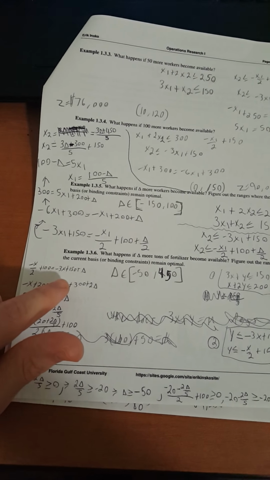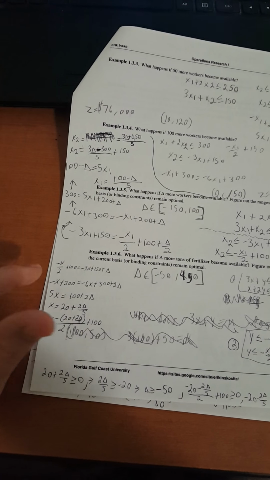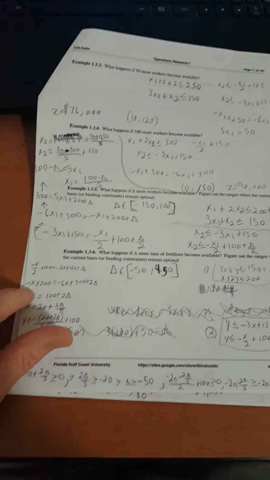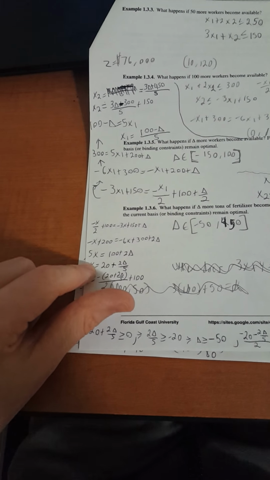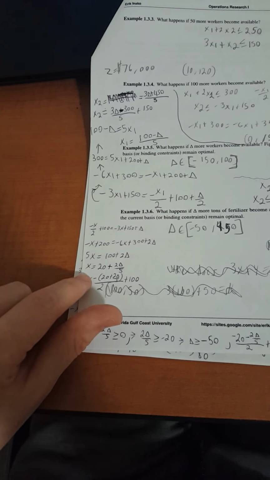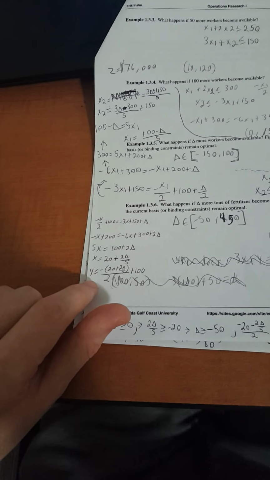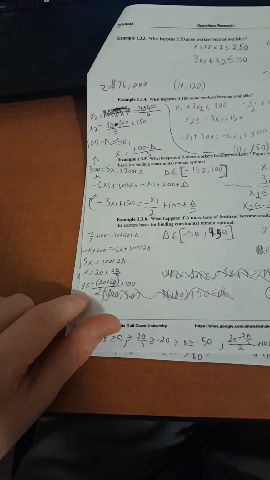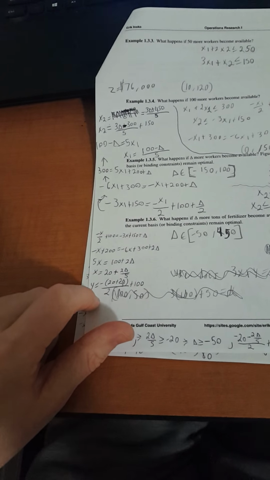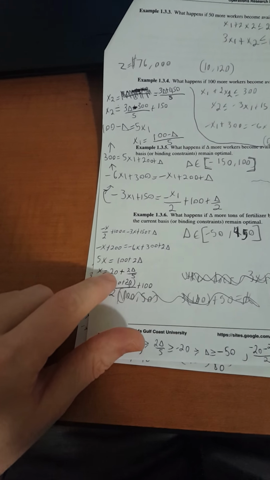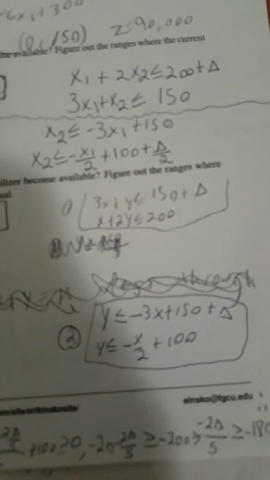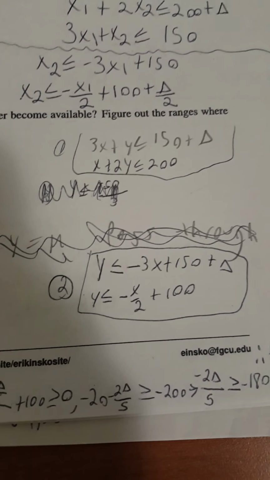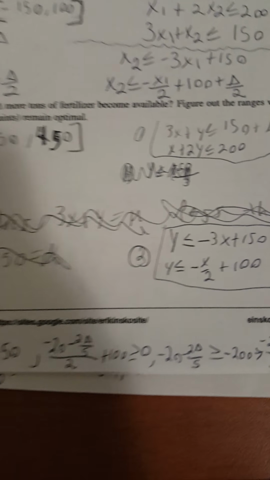Yeah, negative 3x. So we're just going to combine some stuff. I multiplied it by 2 again because fractions. And then 5x equals 100 plus 2 delta. X equals 20 plus 2 delta over 5. And, well, just plug that into y. So we got 20 plus 2 delta over 5. And we're plugging that into the one that doesn't have a delta, because that's just how substitution works, really.